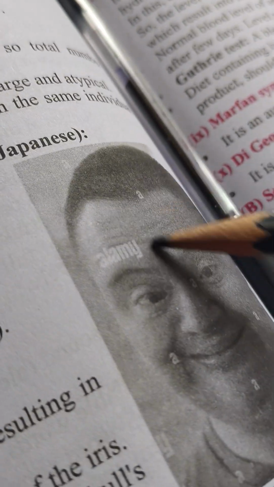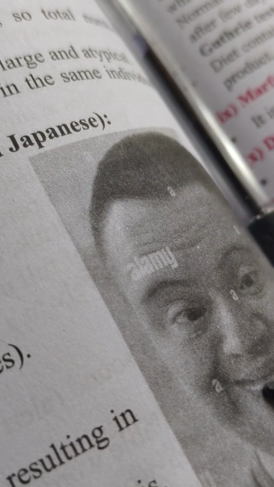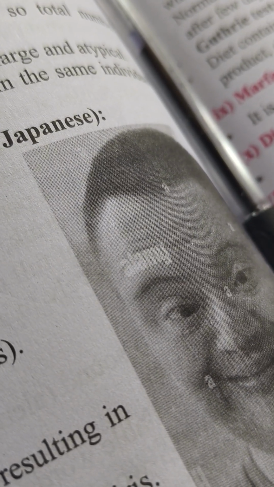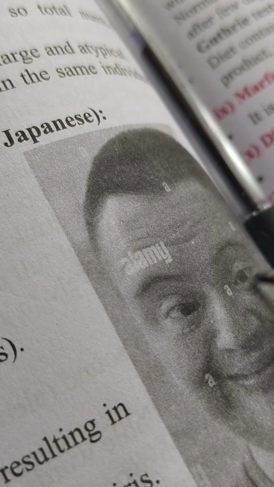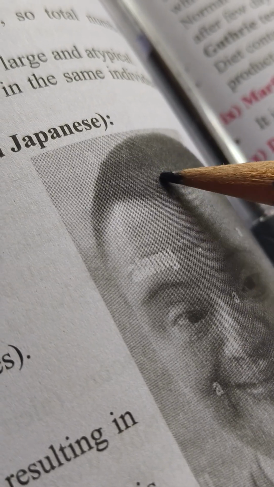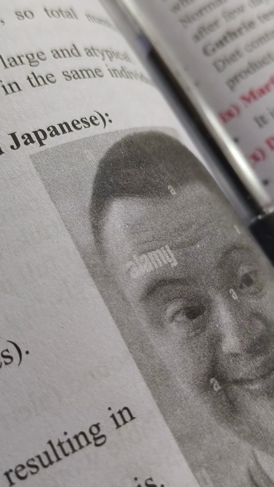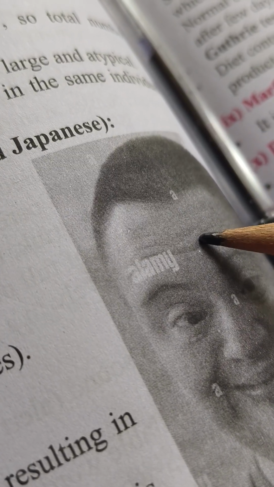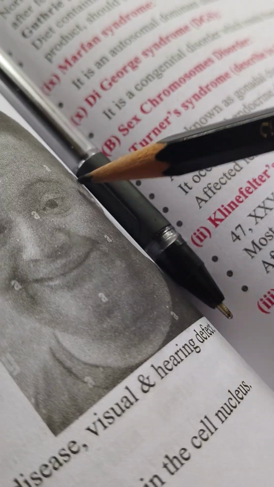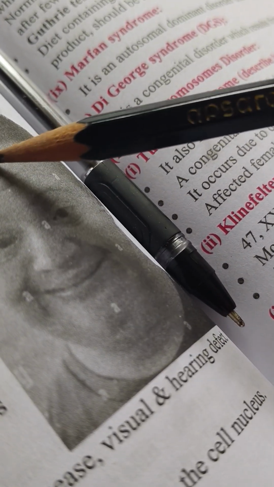This forehead, then the teeth and tongue, then we go slightly upside, that is the low set ears, and then we go up, that is mental retardation. So 1 2 3 4, 1 2 3 4.